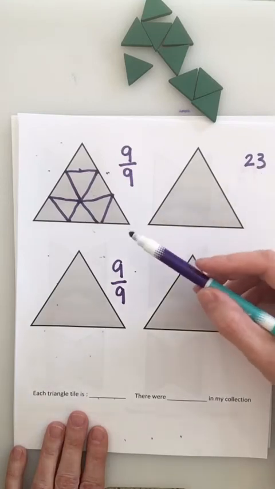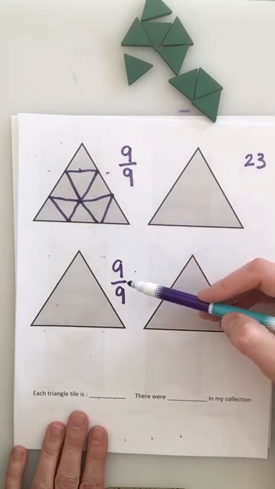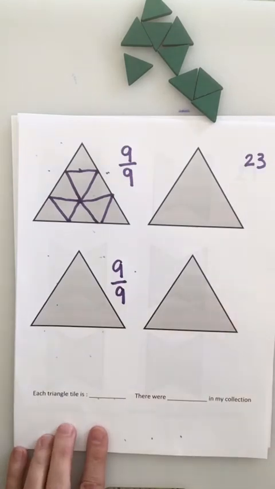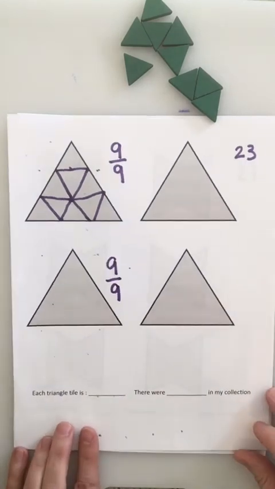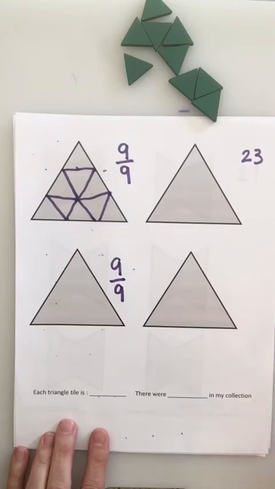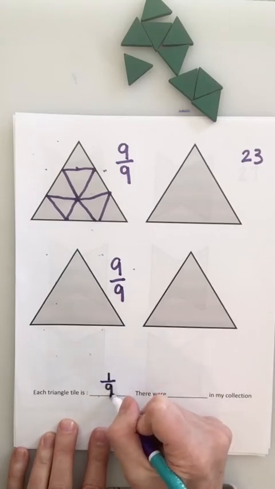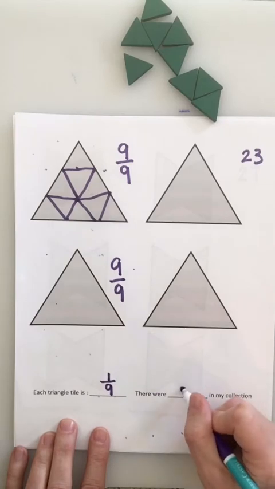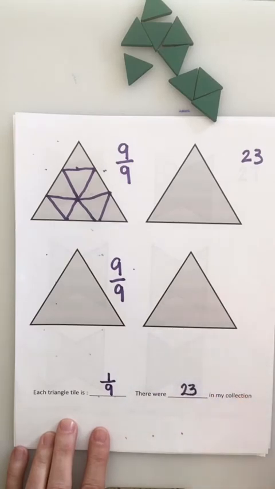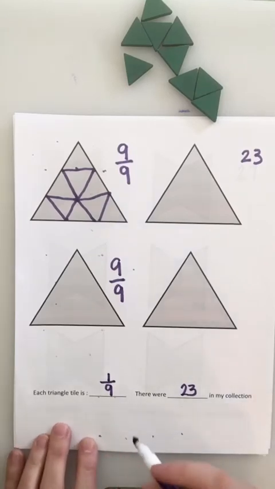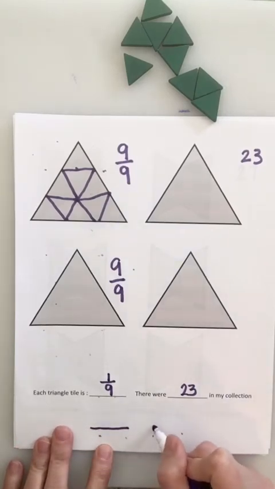So you're at 9 plus 9, and then you need several more. And then what you're going to do is figure that out. I don't want to give you the answer, but I do want to help you fill this part out. So each triangle is worth 1/9, and there were 23 in my collection. And you might be getting the pattern here. And you can go ahead and write down your two fractions here.